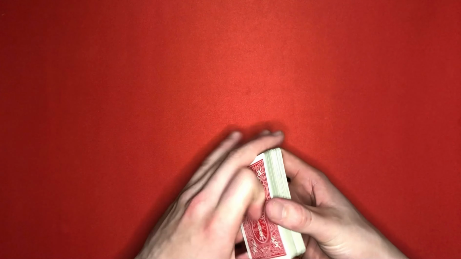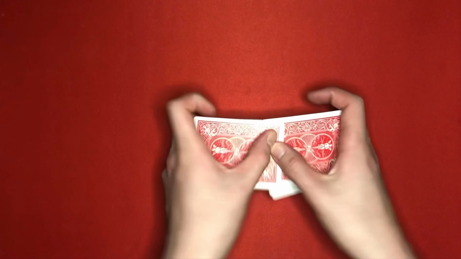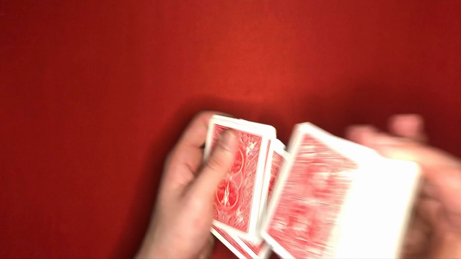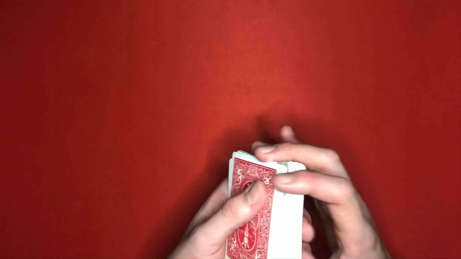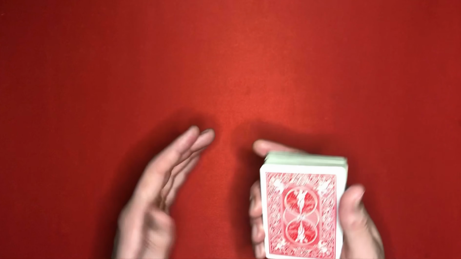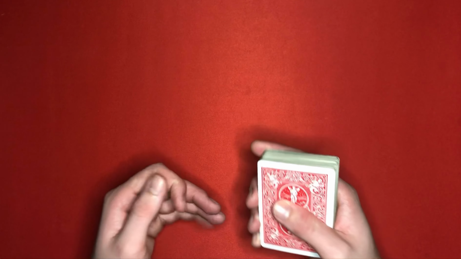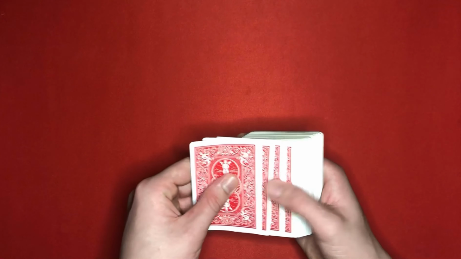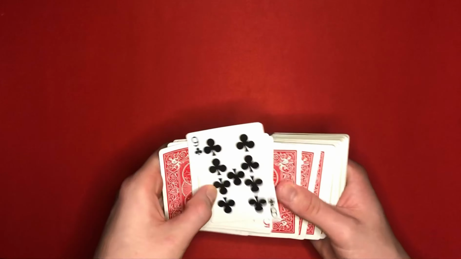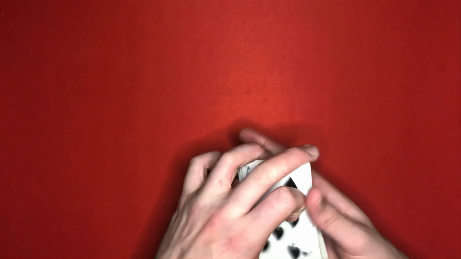Give it a few cuts. Shuffle. So now your card is lost in the deck. So what I'm going to do is I'm going to give it something I like to call a messy shuffle. Like so. Take cards, turn them over, and just keep doing that.